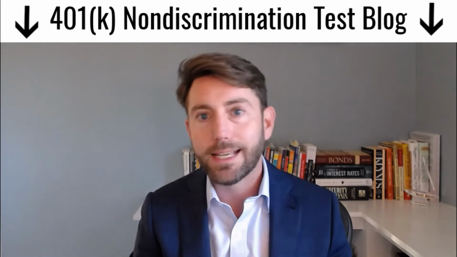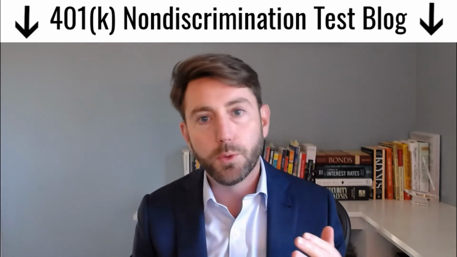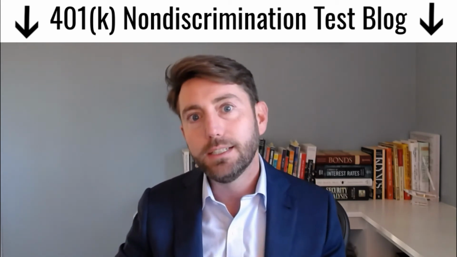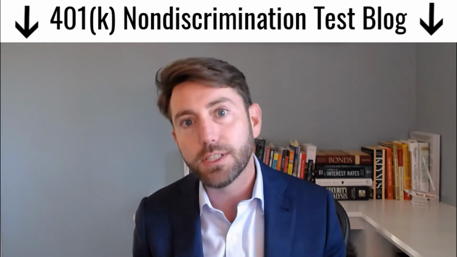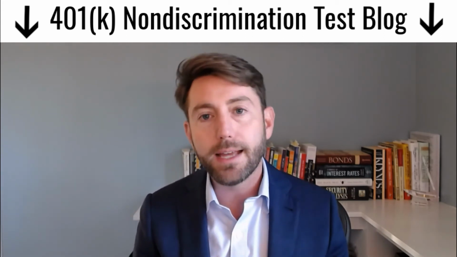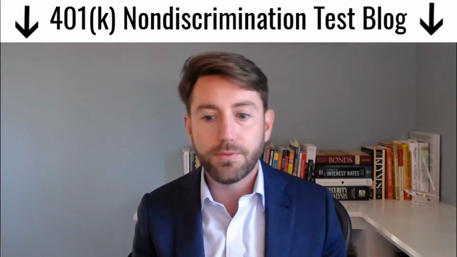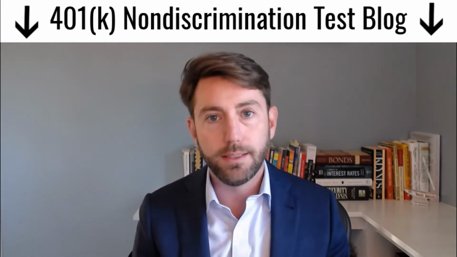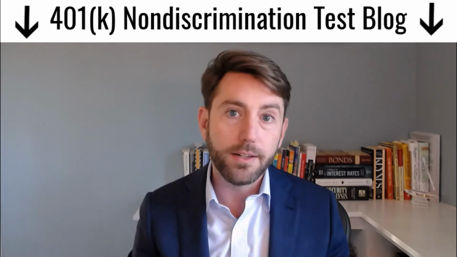If there was a mistake that happened and one of these tests is not being passed, there are formal ways to correct that. It's not necessarily a problem, but you do have to make sure that you follow the right procedure to correct it in a timely fashion. The administrator is going to help with that. There are annual forms that have to be filed with the IRS or the DOL or possibly the Pension Benefit Guarantee Corporation. So the administrator will help with that as well.